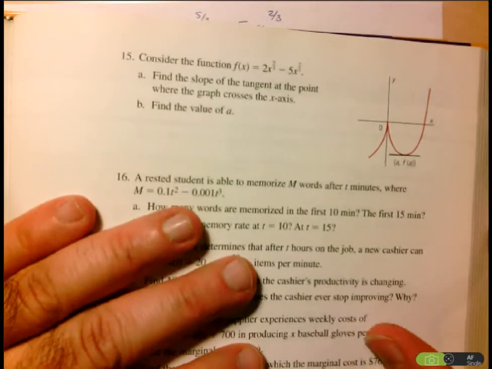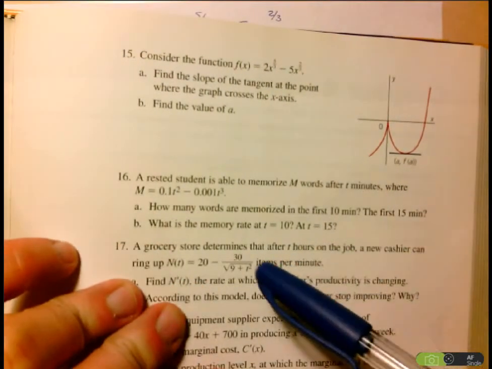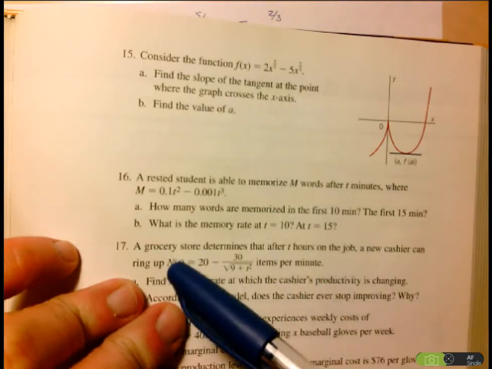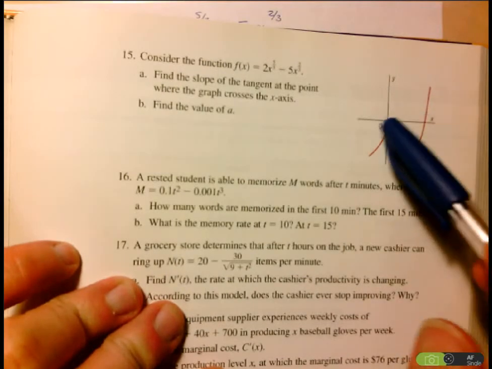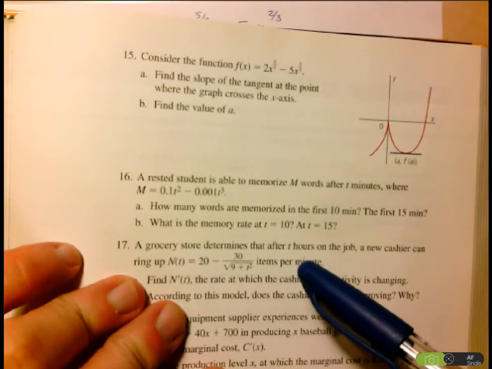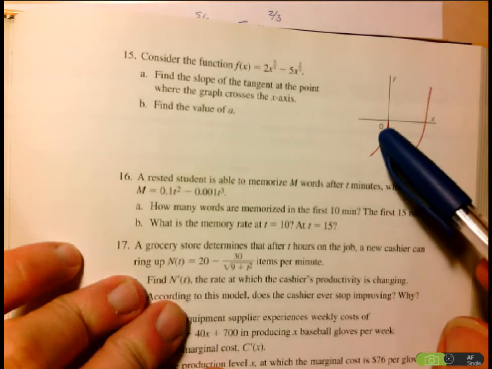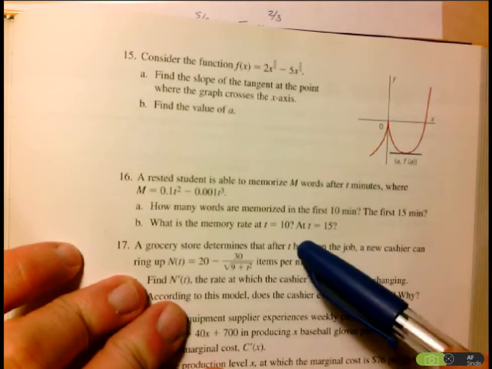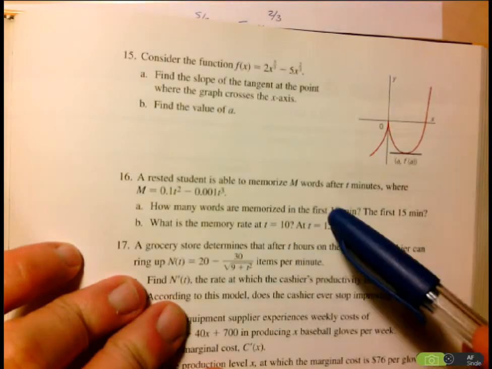So here we've got this function given with the graph given on the right, and they ask us to find the slope of the tangent at the point where the graph crosses the x-axis. Here I notice that there are two x-intercepts on this graph, but there's only one where it actually crosses the x-axis. By the way, it doesn't really make sense to talk about the slope of the tangent at 0 anyways, since it's not differentiable there. There is no tangent at 0 because of the cusp.